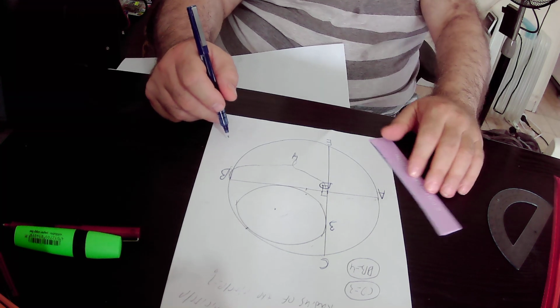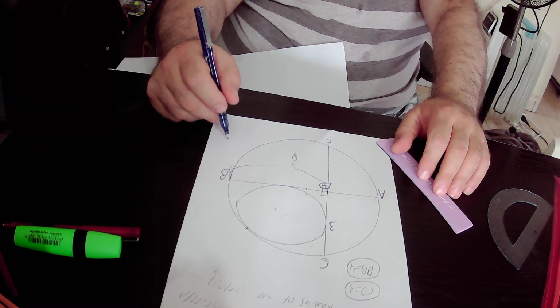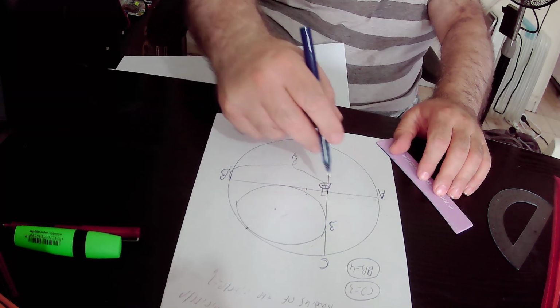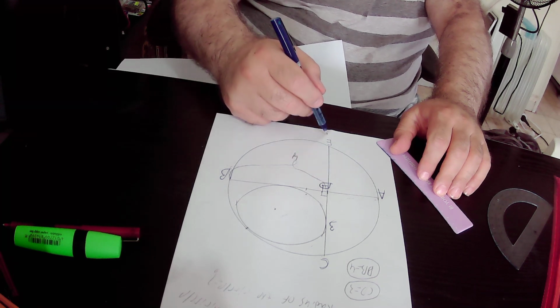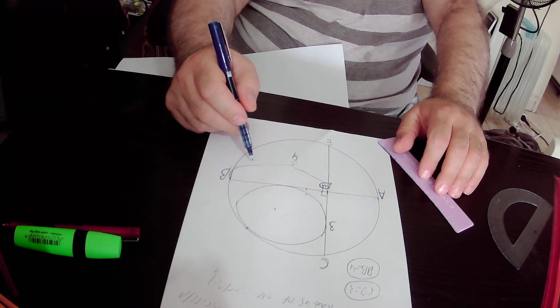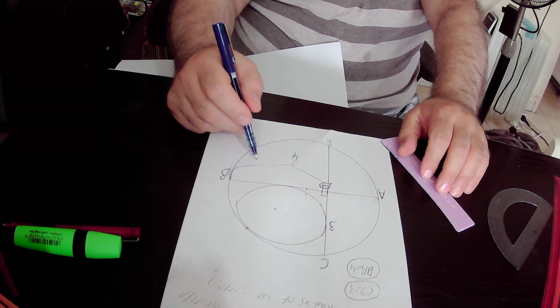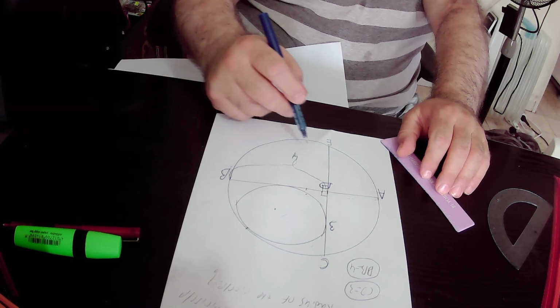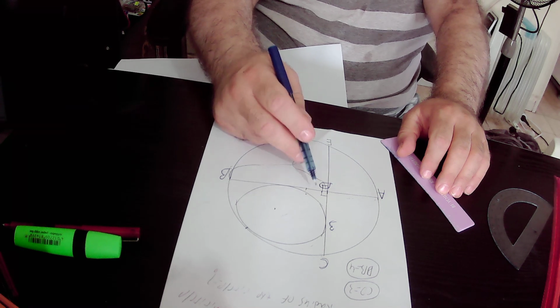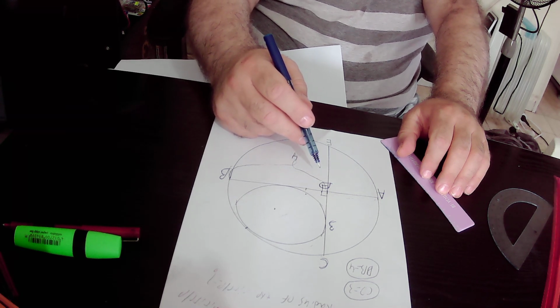And actually we found out, we know that angle CDB equals 90 degrees and angle EDB also equals 90 degrees. Therefore, DE is the mirror image of CD. Okay?